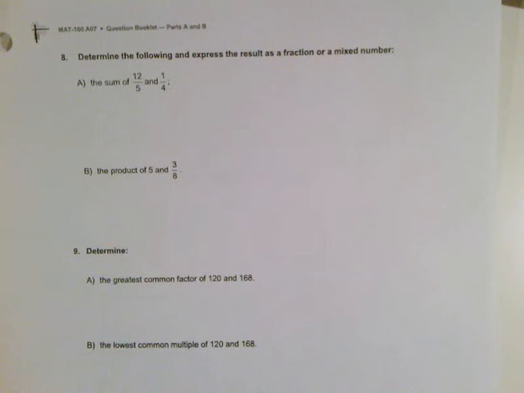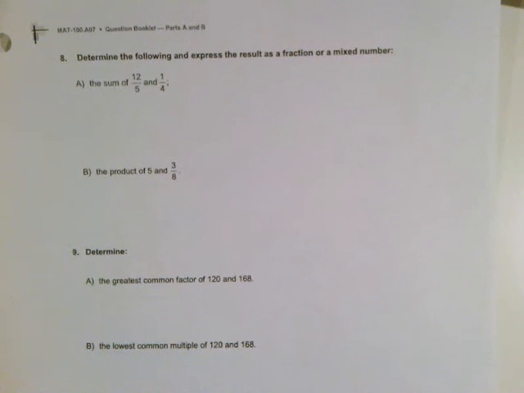8 here is just talking about operations with fractions. So the first, it says determine the following and express the result as a fraction or a mixed number. I believe on your exam it will be specific and tell you that you need to reduce it, and that if it is like an improper fraction, that you need to express it as a mixed number.